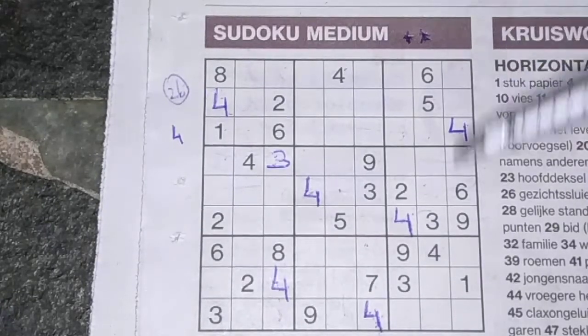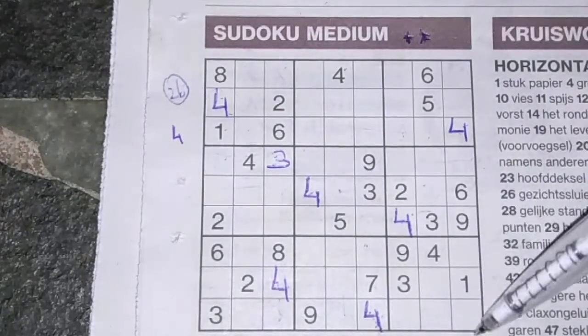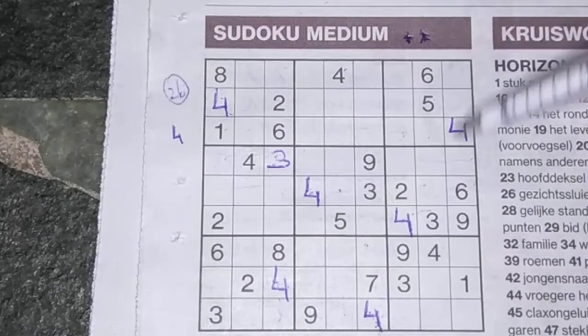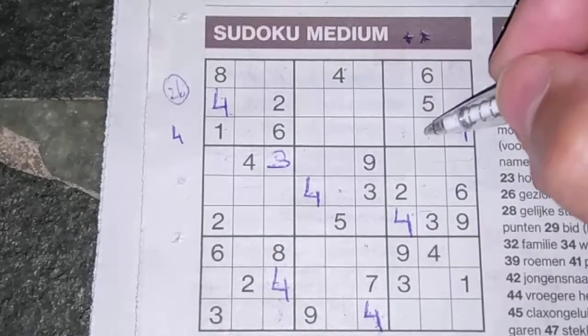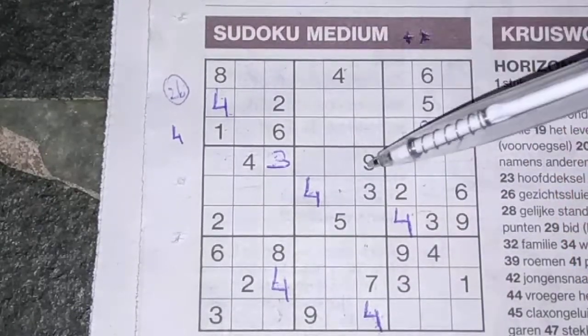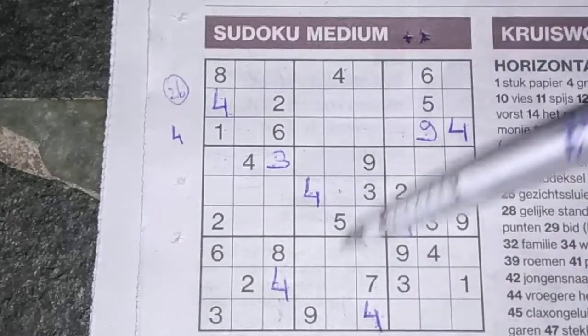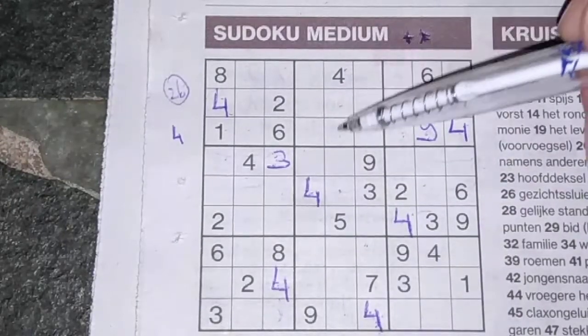How about the 9? 9 in this column. 9 in the last column, so in the column between, the only place for the 9 should be there. 9 in this column, 9 in that column, so in the middle column, the only 2 places for the 9 should be here or there.